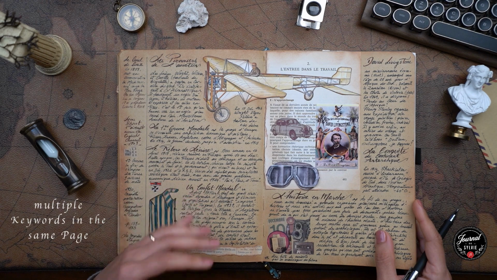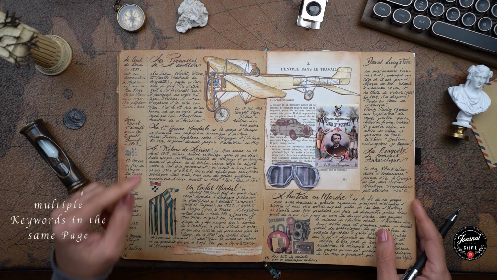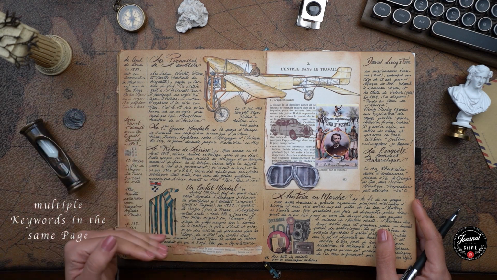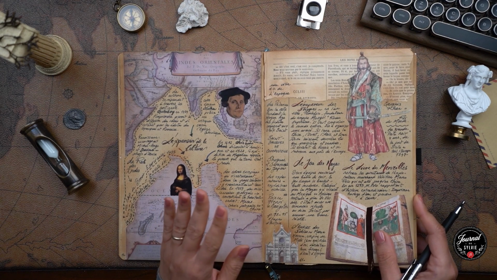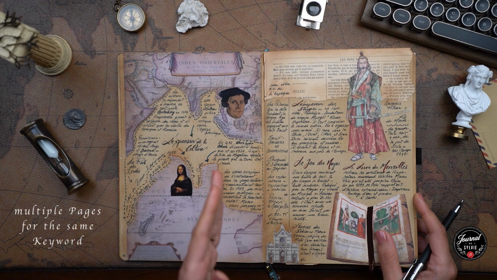But I do have also other paragraphs related to wars, historic wars. So I'm expecting that under the letter W, if it's in English, or maybe G if it's French, to find the keyword war. So again, that tells you that one same page can show up for different topics. Characteristic number 4 is that one keyword can appear in several pages along your notebook.